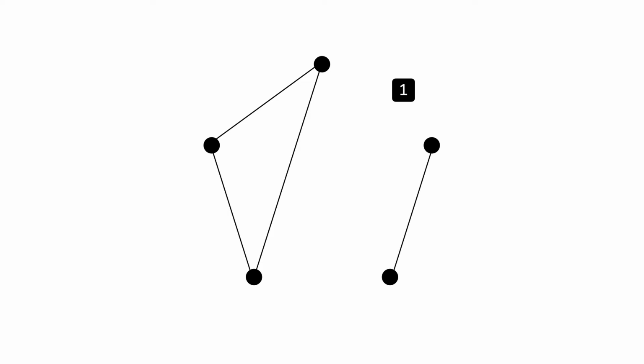Now, the exact structure of the spanning forest on this black subgraph will depend on the order in which the edges are being processed. So different runs of Kruskal's algorithm, if ties are being broken differently, might lead you to different spanning forest structures.